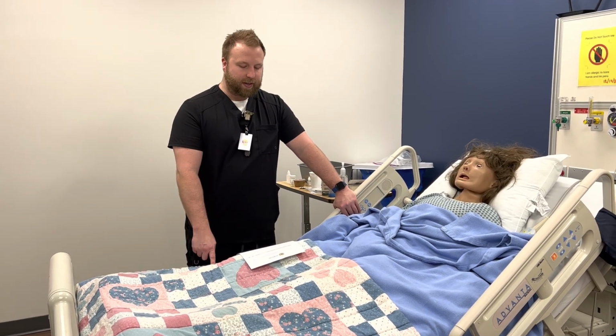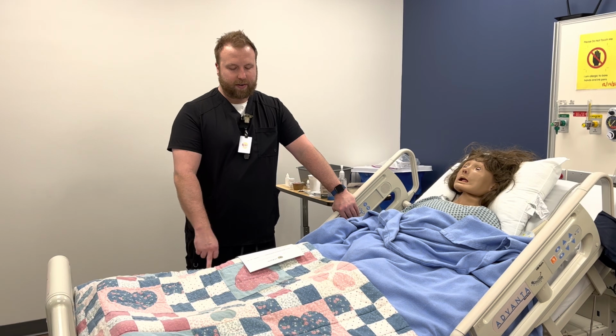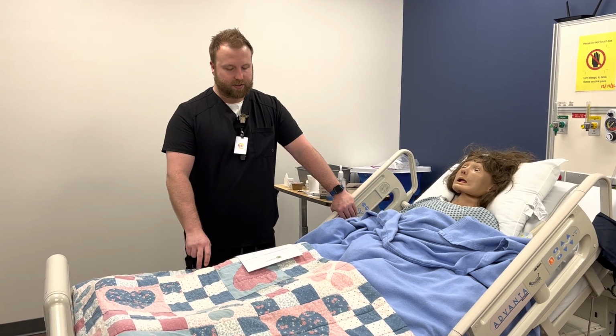As we're giving the medications, you want to make sure that we're following the 6 rights of medication administration. We want to make sure we have the right medication, the right dose, the right patient, the right route, the right time, and the right documentation.